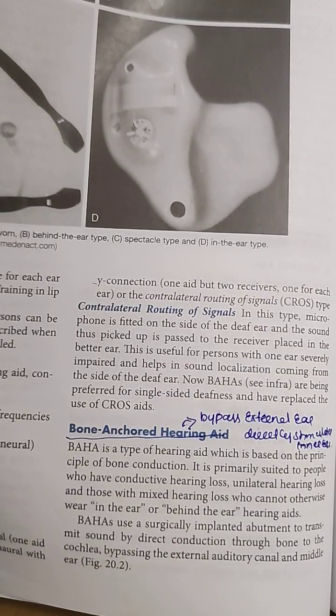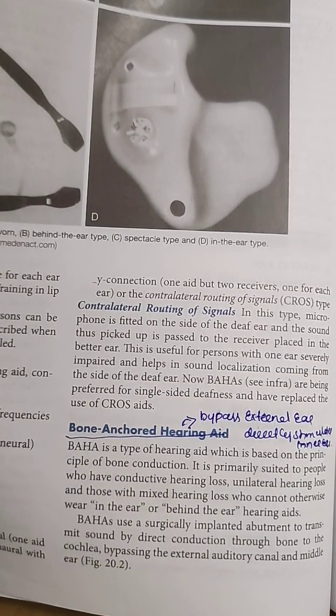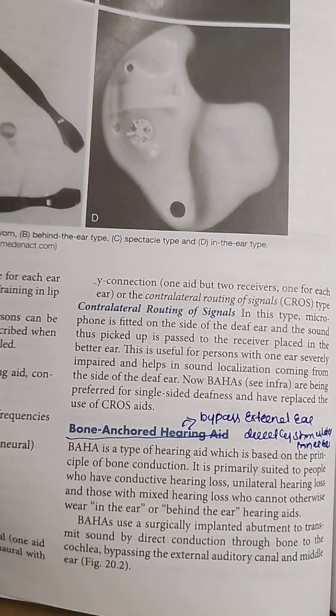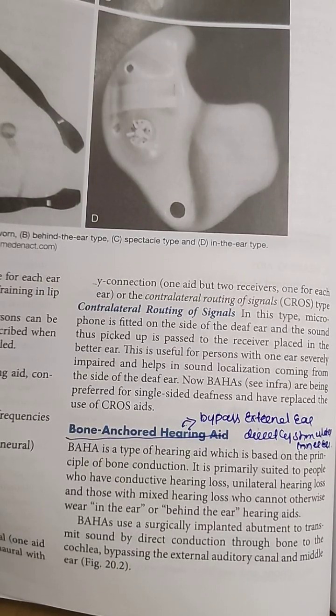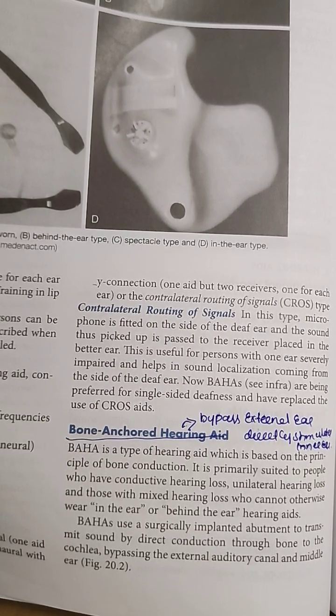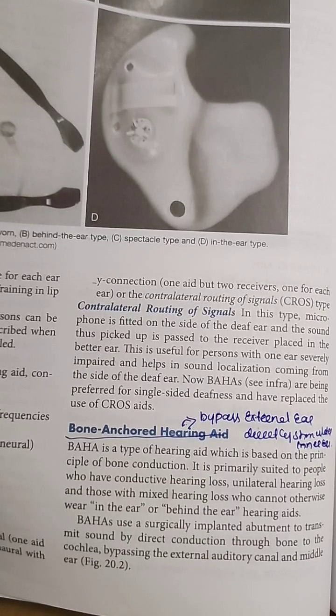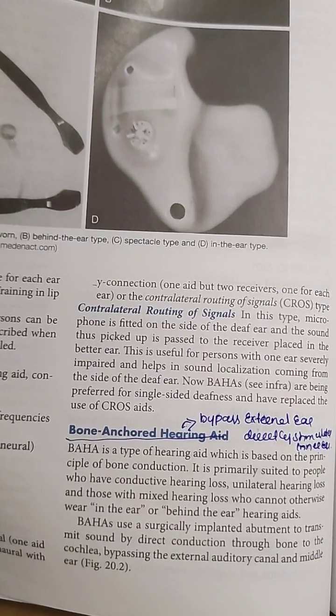Okay, and what is the mechanism? Here the implant is passed into the bone. It is an invasive procedure, and this will send vibrations directly into the inner ear. So this is an invasive procedure, and this is the bone anchored hearing aid, or BAHA.